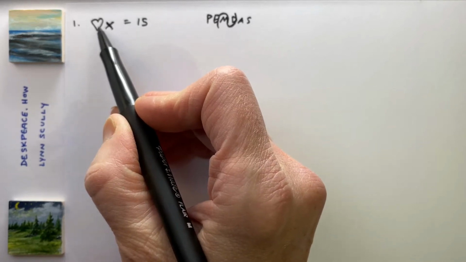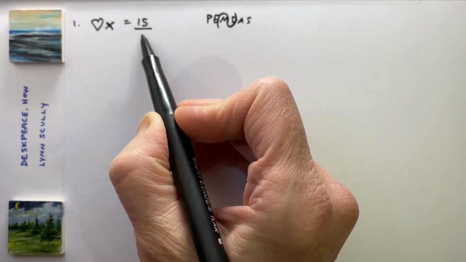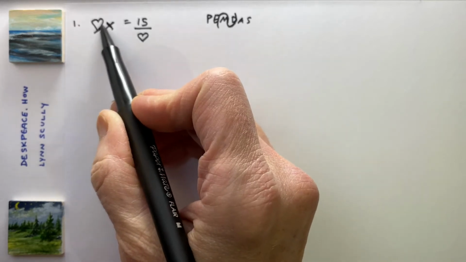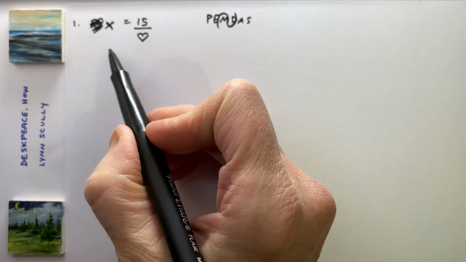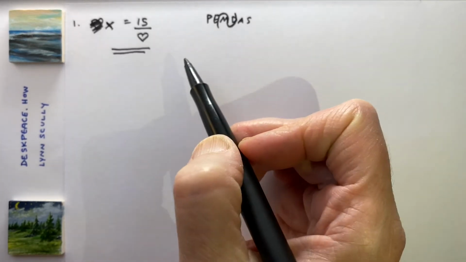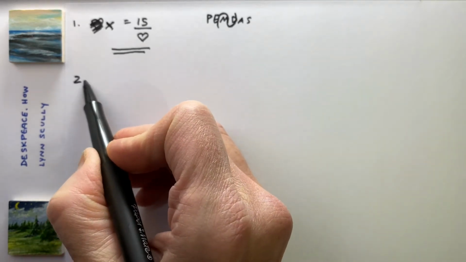There's a heart attached by multiplication. Move it by division to the other side of the equal sign. The x is alone. I can't do anything else with that. I'm done.